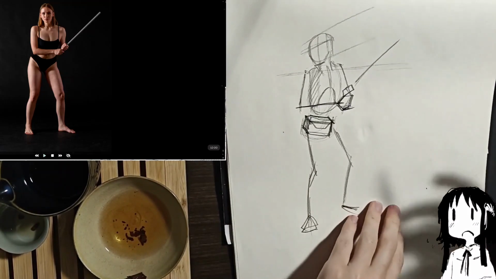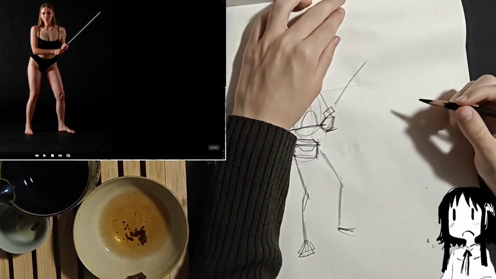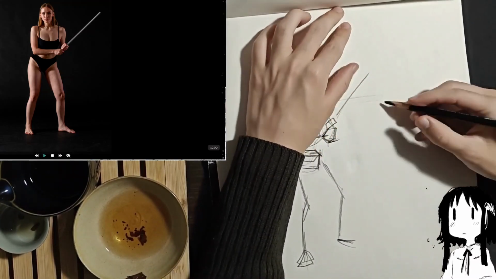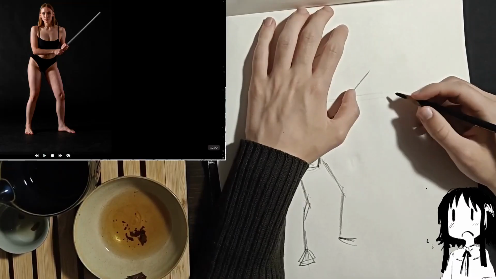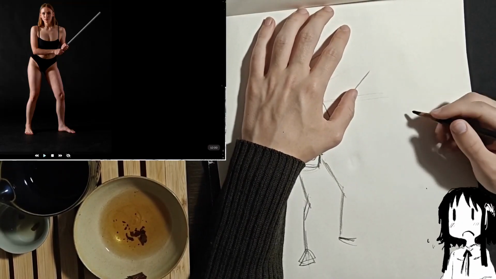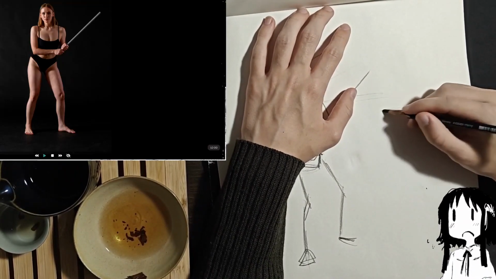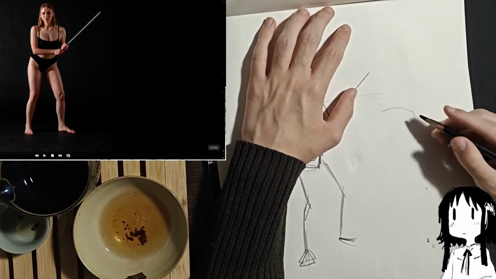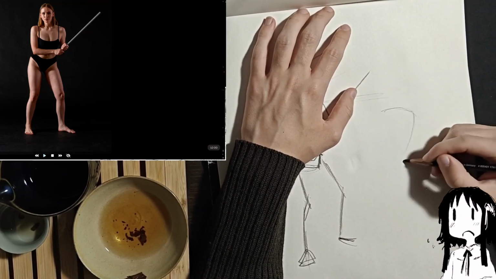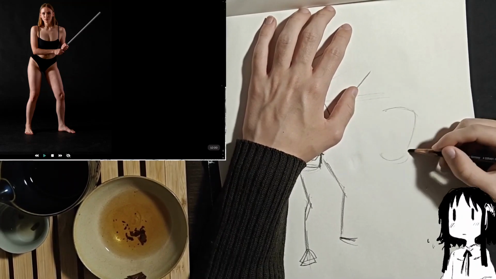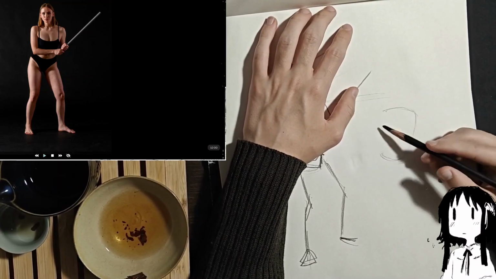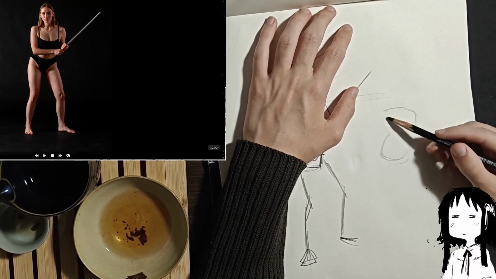So let us try to do the same thing and again start with gesture. We can start with the less or more dynamic gesture. I will choose the more dynamic here because I think the pose generally is a bit less dynamic, so maybe this will help. And we'll just start with the torso, kind of like this.